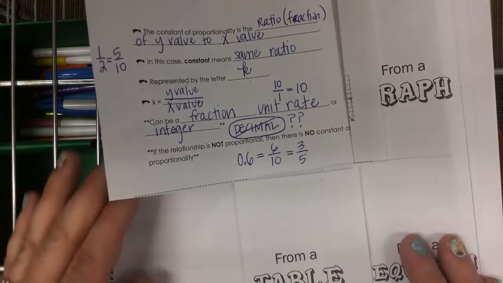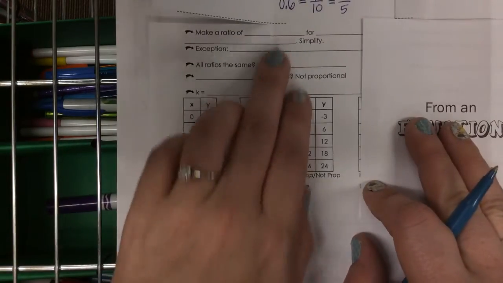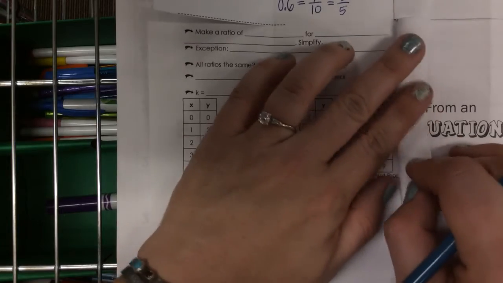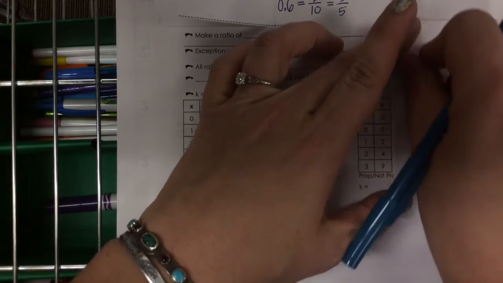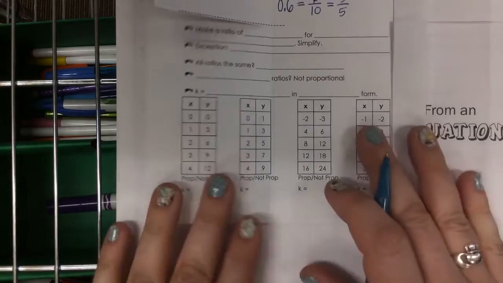All right, so let's practice a little bit. Let's go down to from a table. And again, I'm going to kind of fold that back so you can see everything. You can unflap it all the way. John, you need to sit up. Thank you. All right, here we go.